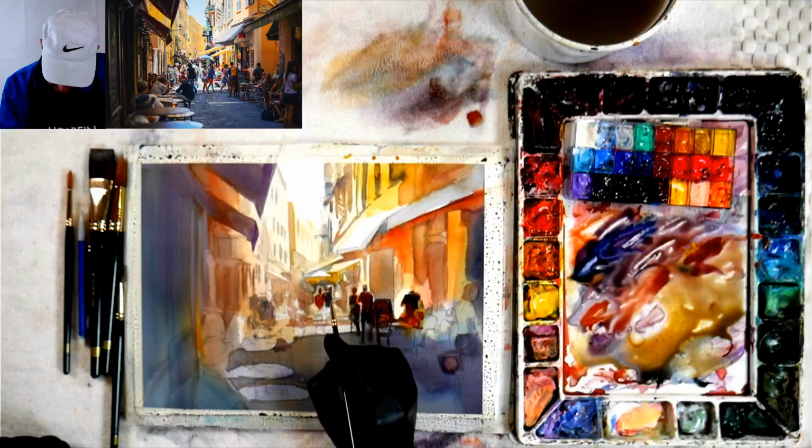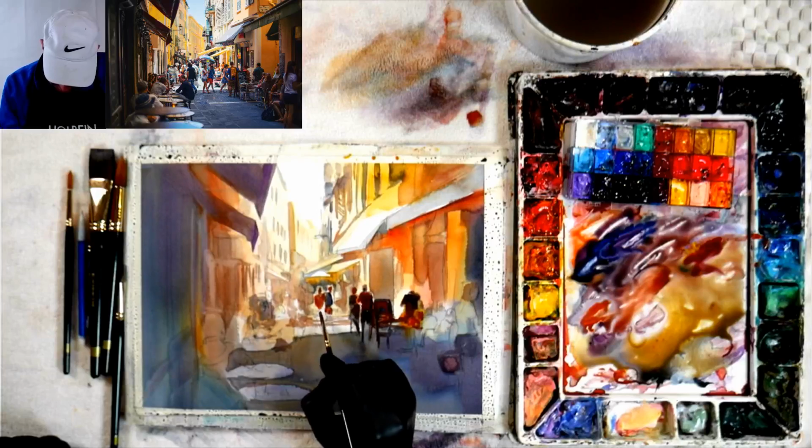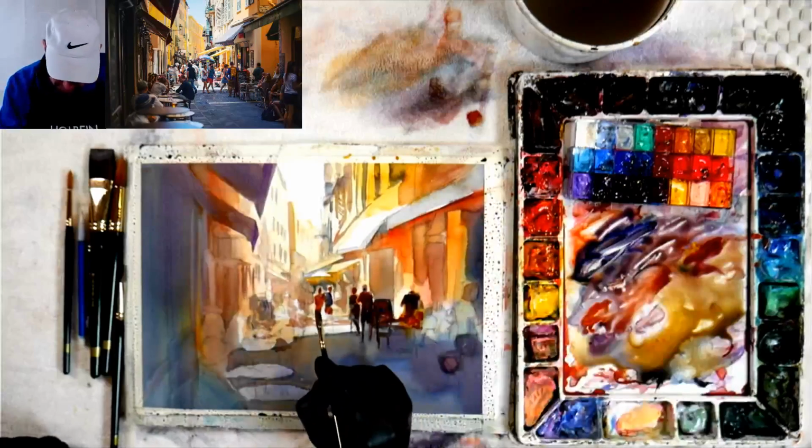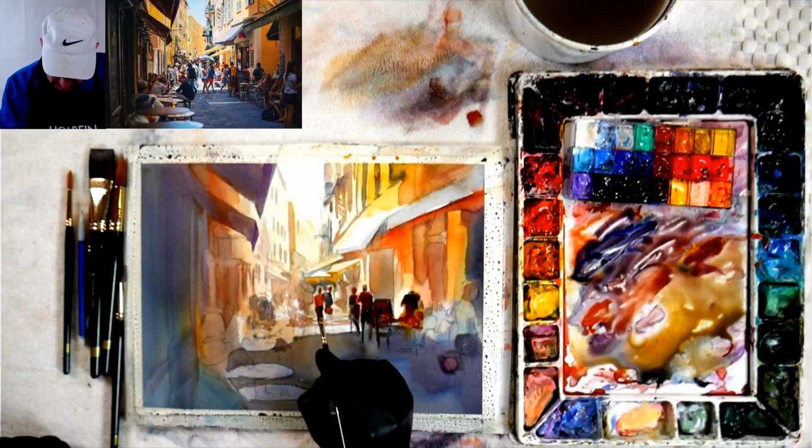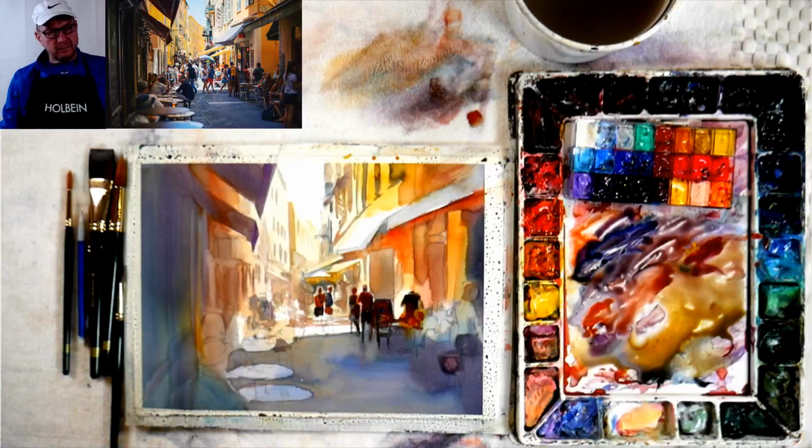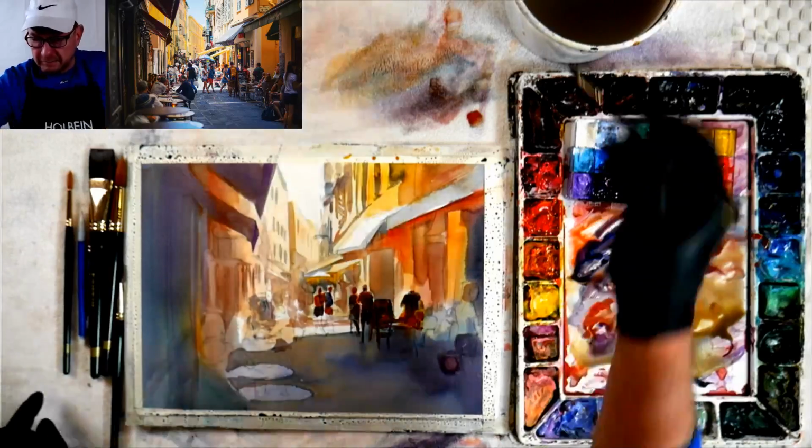Here, see, it's a little bit darker. Again, you can put any color down first, and then once it's wet, you can apply other colors in there. And you know me, I always teach you to work wet into wet, and then you can apply more pigment to stop it from running so far.